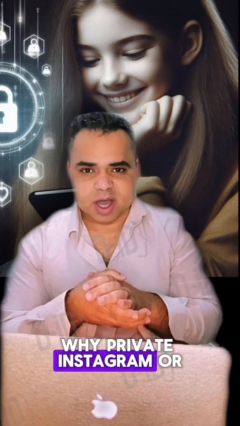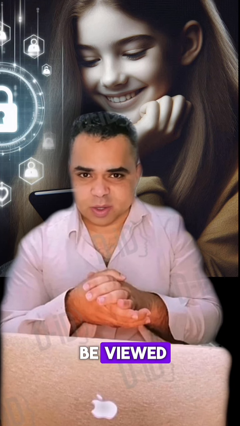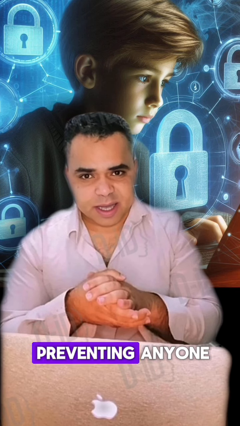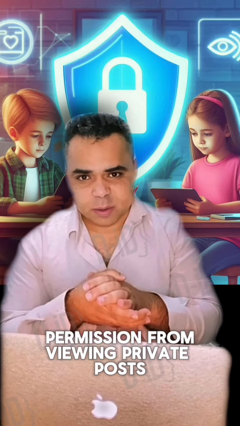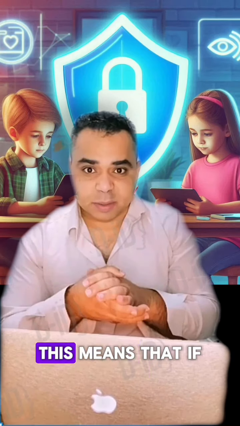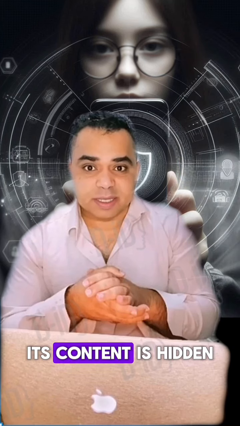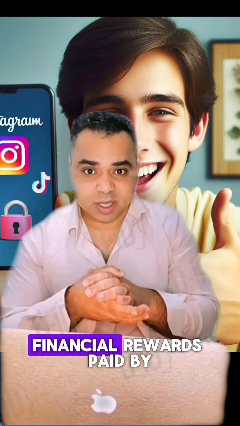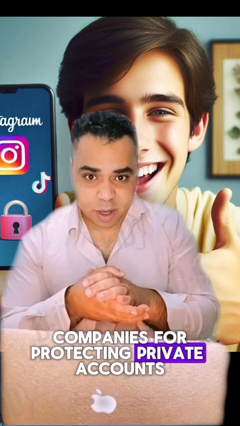Why private Instagram or TikTok account posts cannot be viewed. Platforms like Instagram and TikTok protect users' privacy by preventing anyone without the account owner's permission from viewing private posts. This means that if an account is private, its content is hidden from the public and can only be viewed by approved followers.